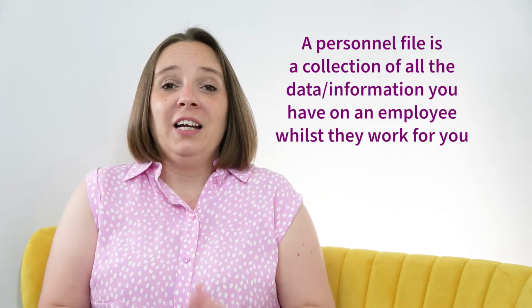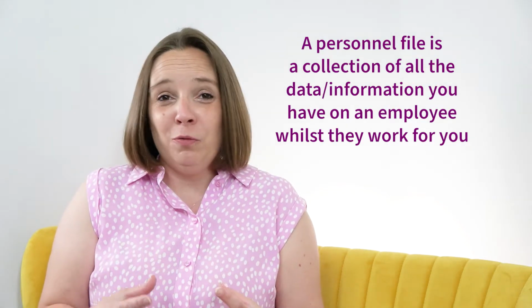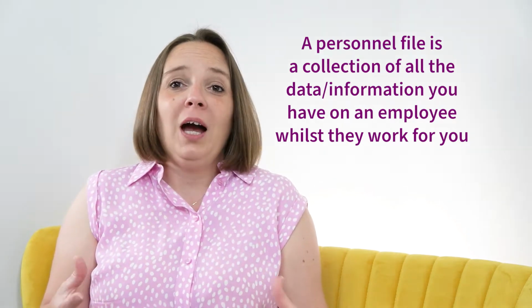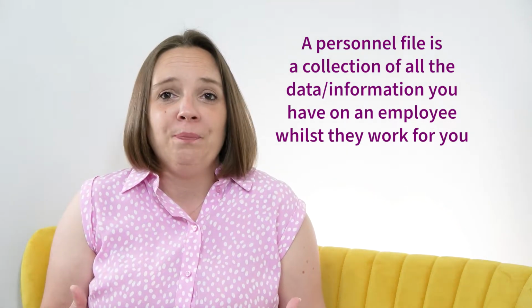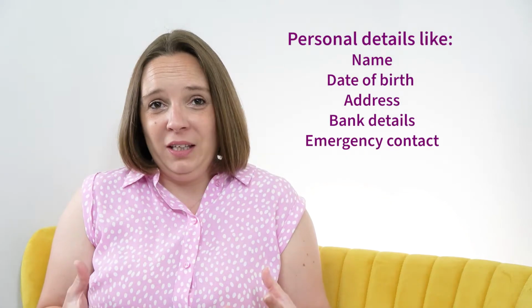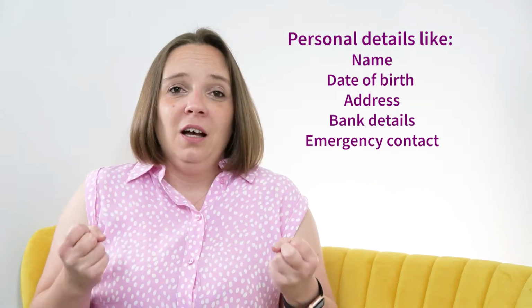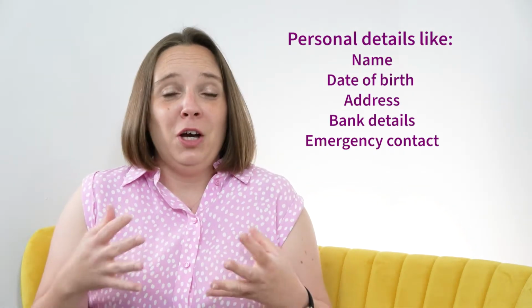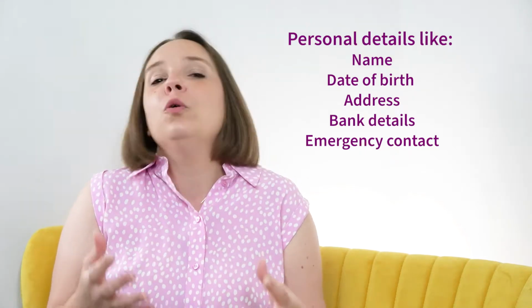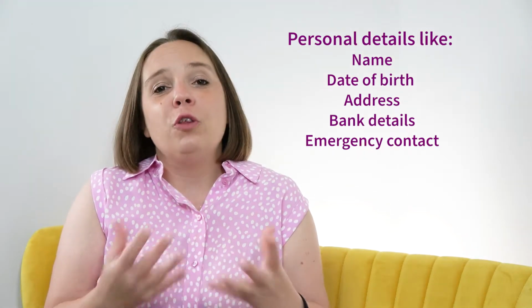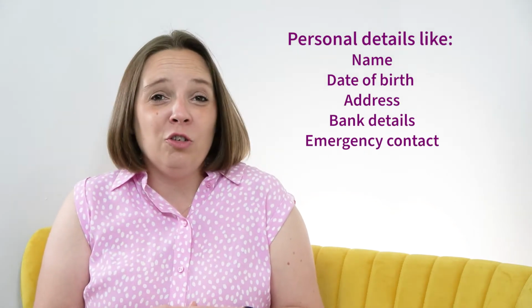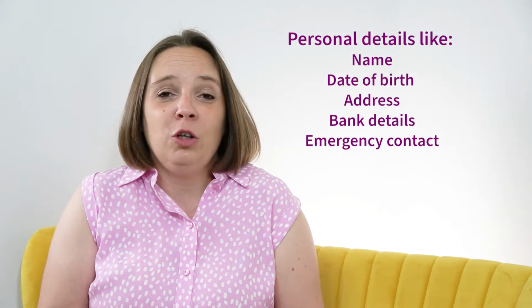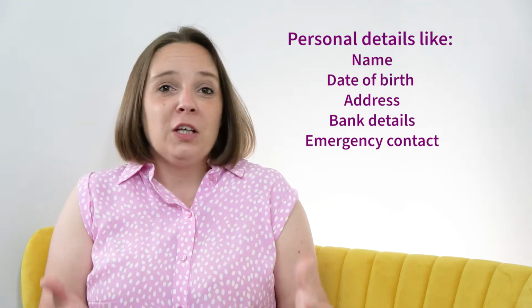So fundamentally, your personnel file is a collection of all the data, all the information, every communication that you have with the individual whilst they work for you. So the starting point is going to be their name, date of birth, address, bank details, of course, so that you've got those records to be able to operate the contract. You probably want emergency contact details as well, just so that you've got somebody you can contact should this person fall ill or something go wrong whilst they're at work.